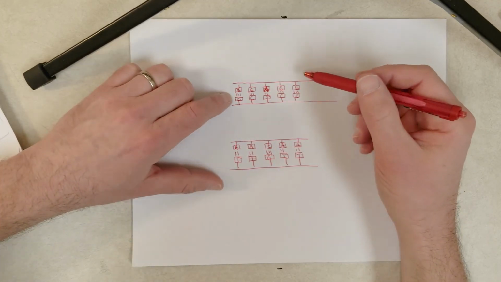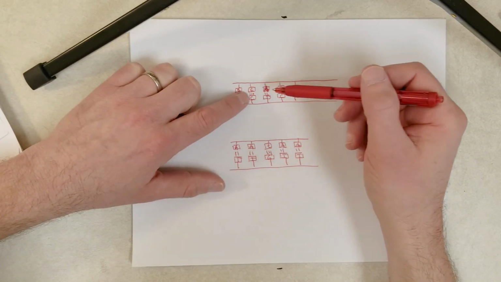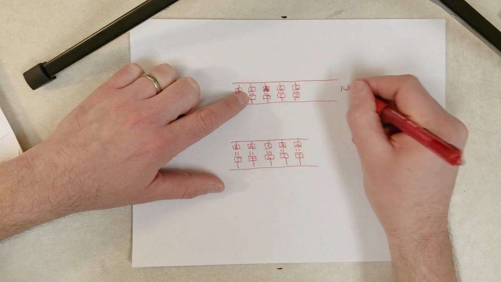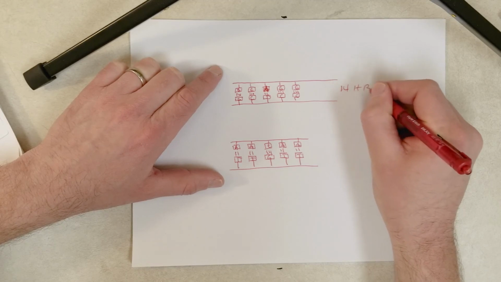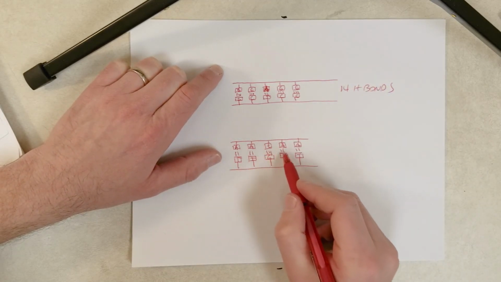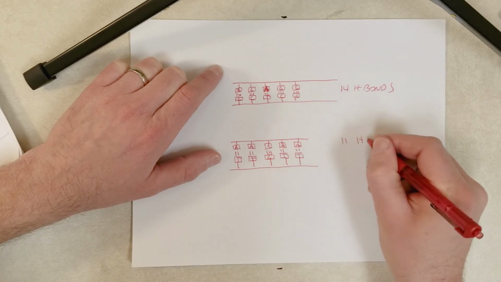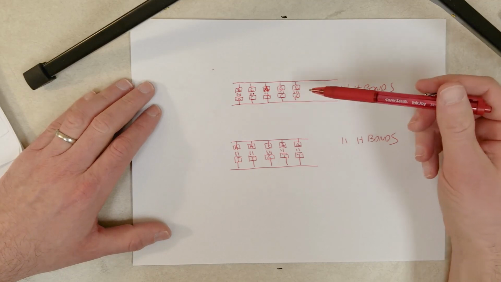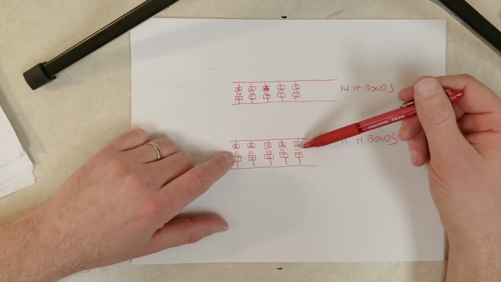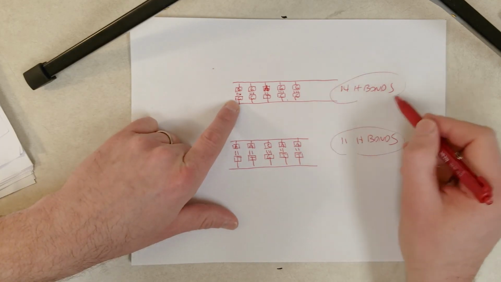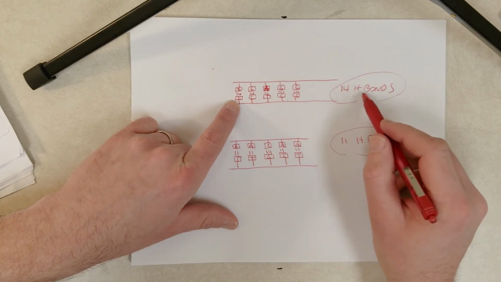So we got 1, 2, 3, up to 14 H bonds. And here we have 11 H bonds. So these molecules down here are being held together by only 11 H bonds. This one up here is being held together by 14 hydrogen bonds.